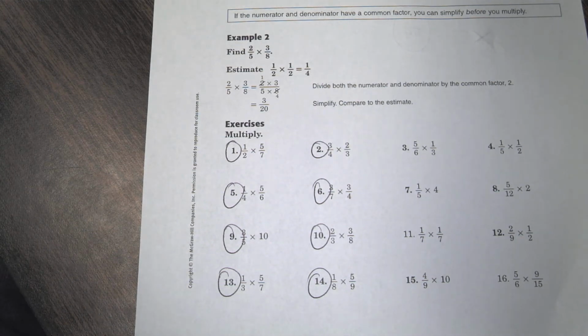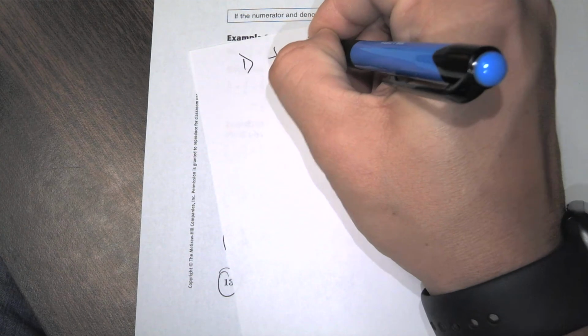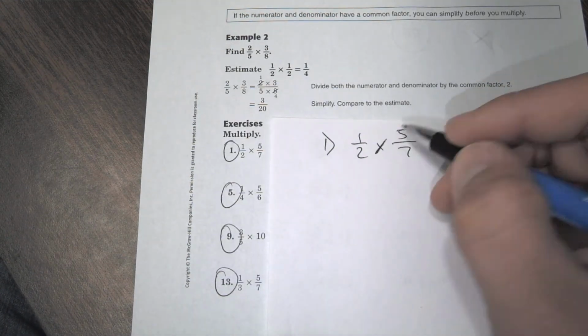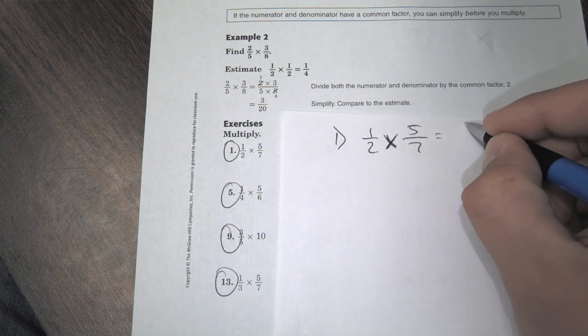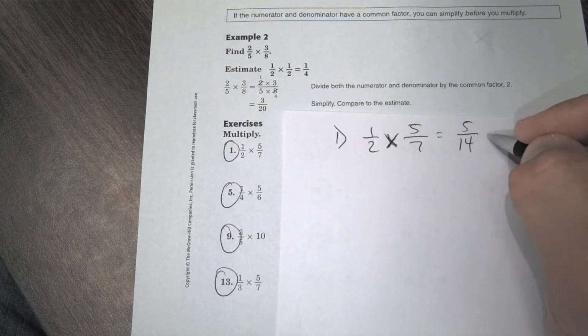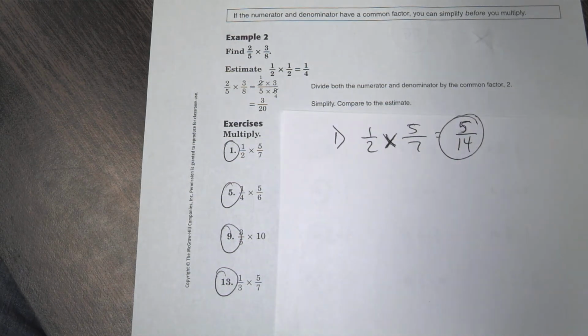All right, now that you're back, let's go ahead and go through these. So number 1, we have 1/2 times 5/7. Okay, so 2 and 5 I can't do anything with, 1 and 7 I can't do anything with. So I get 5, because 1 times 5, and 2 times 7 is 14. So this is a regular fraction, can't simplify, so that's our answer.